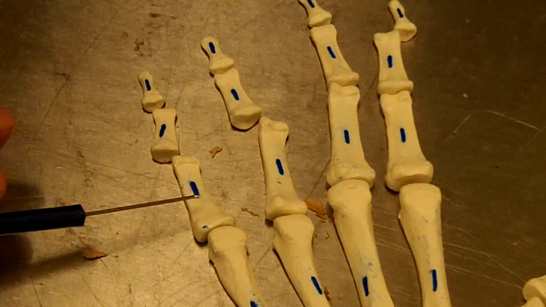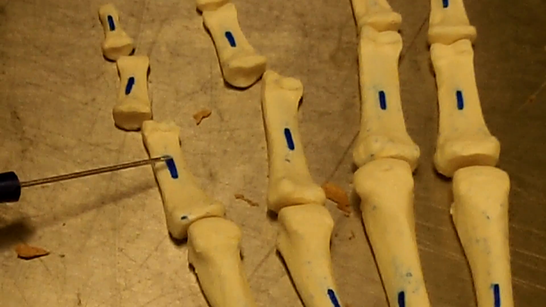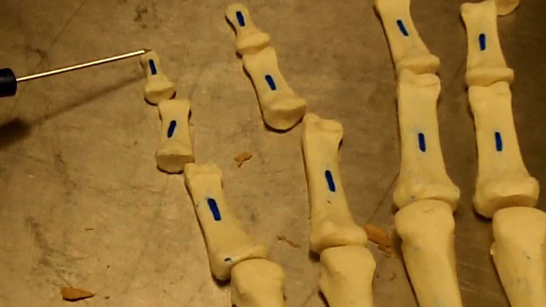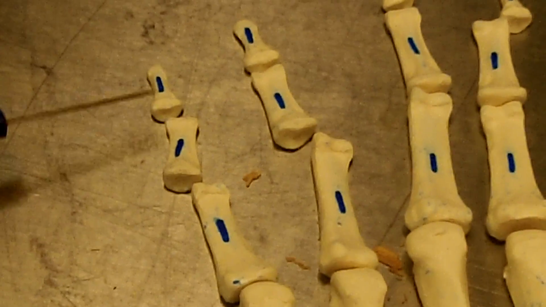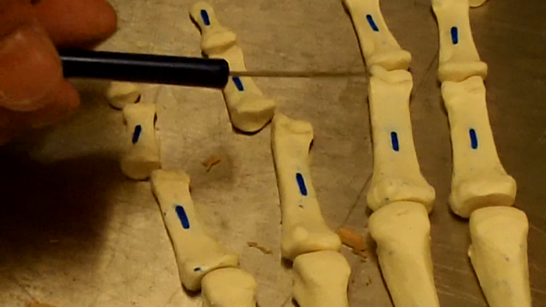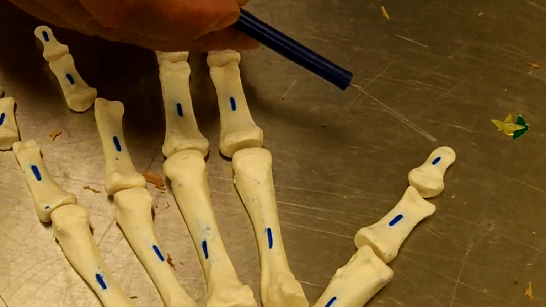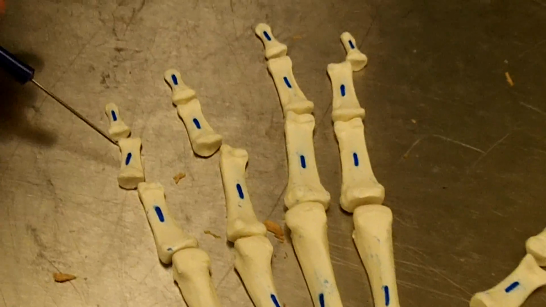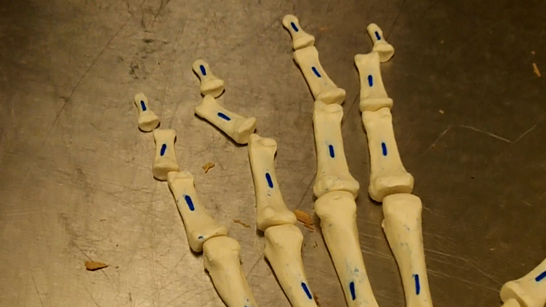The closest one to the palm of the hand is called the proximal phalanges. The furthest from the palm of the hand is called the distal phalanges. So you have proximal and distal. Each finger has a proximal and a distal, including the pollex, which is a proximal and a distal. However, the other digits have this bone in the middle right here called the middle phalanges.